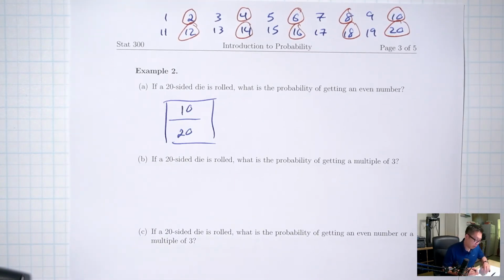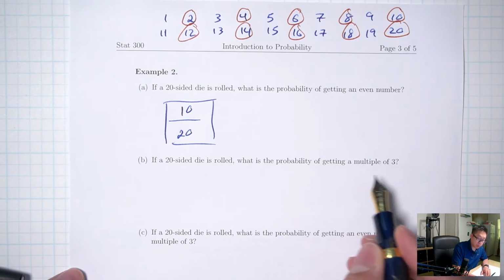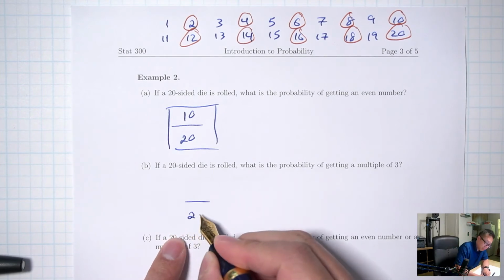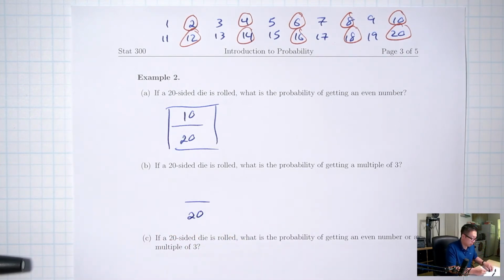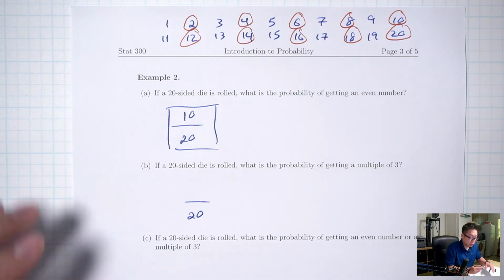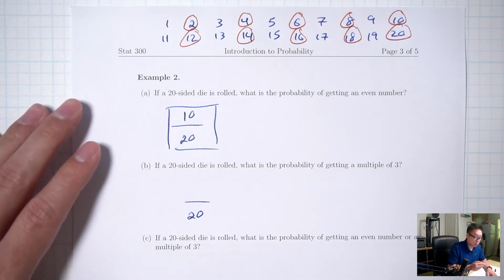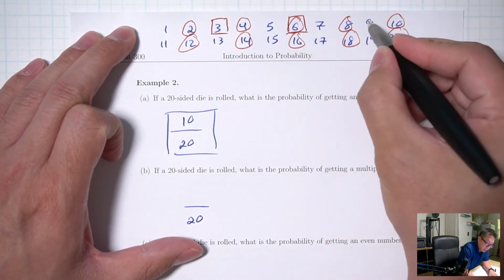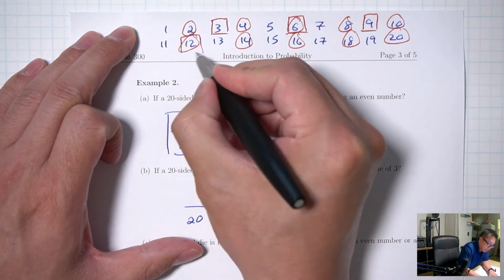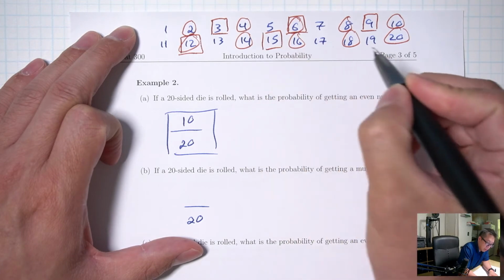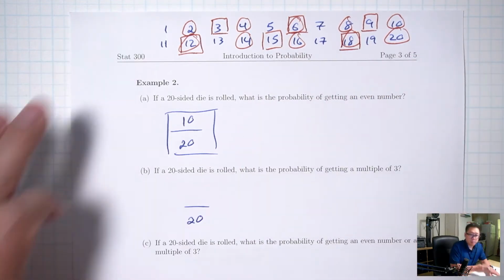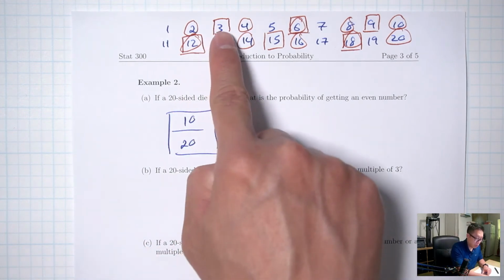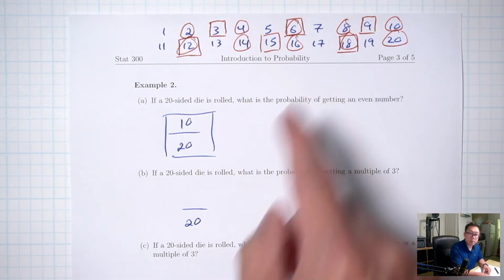Part B. If a 20-sided die is rolled, what's the probability of getting a multiple of 3? The bottom's still going to be the total number of things that can happen, which is 20. How many multiples of 3 are there? Count by threes. I'm going to put a box around the multiples of 3. So 3, 6, 9, 12, 15, 18. I'm just counting by threes there. How many multiples of 3 are there? How many boxes are there? That's 1, 2, 3, 4, 5, 6. So 6.